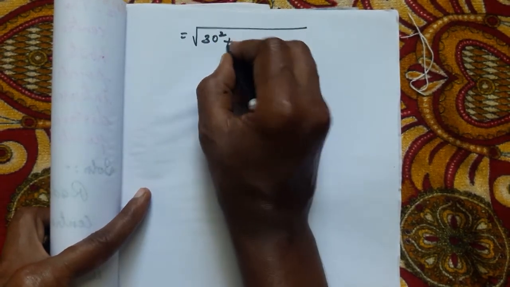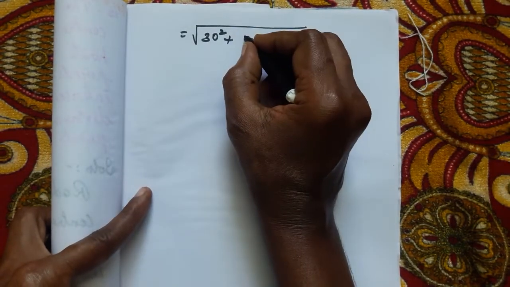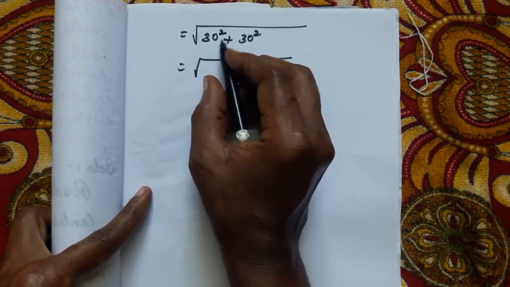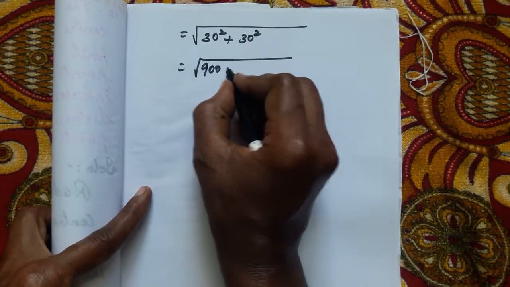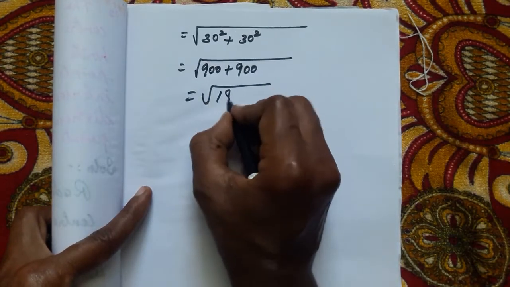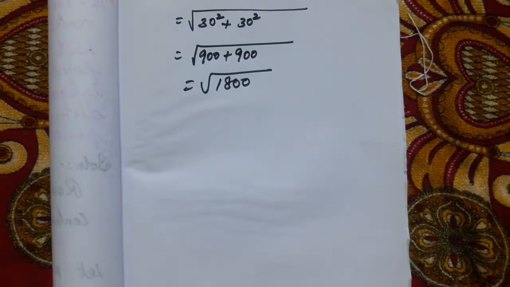Plus 30 minus 0 the whole square means 30 square. It's equal to root of 900 plus 900, which is root of 1800.